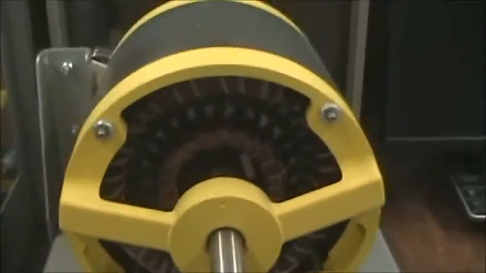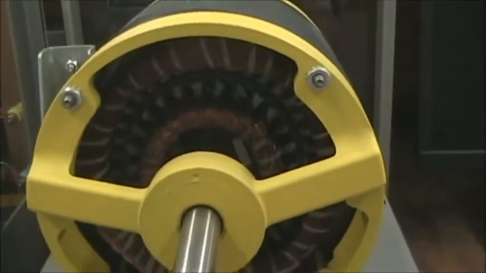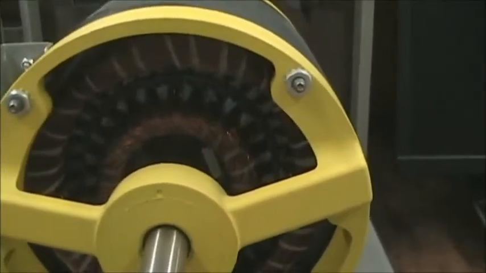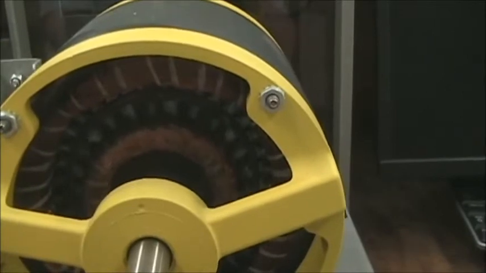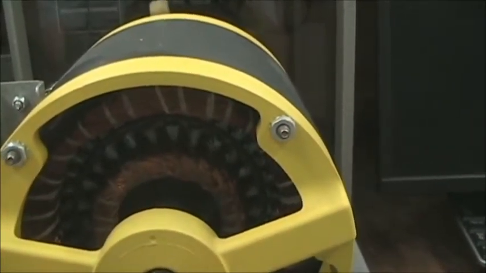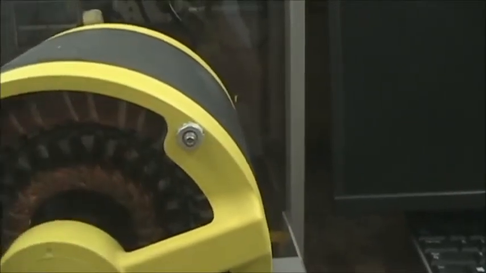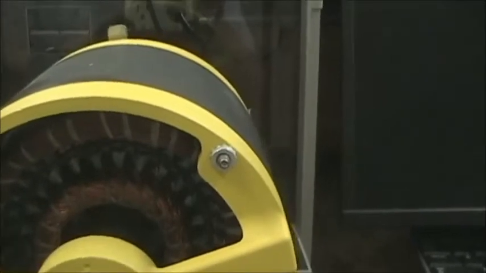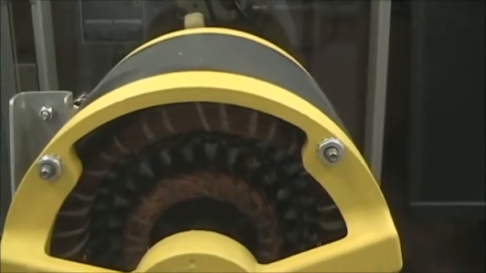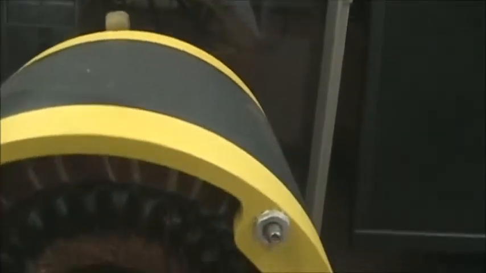Now we'll look at the winding side. This is the winding end of the motor, at least it's more exposed. What we see is the commutator armature system rotating in the middle. That's our armature winding. On the outside is the stator winding, which in this case is going to be the series connected, and there's also the compensating winding in there also.